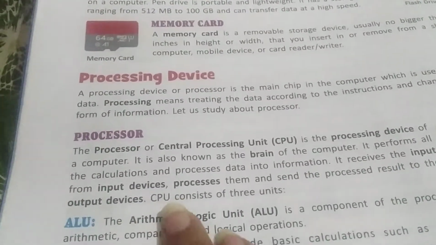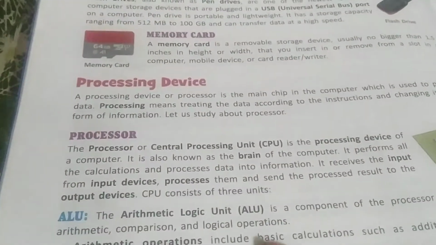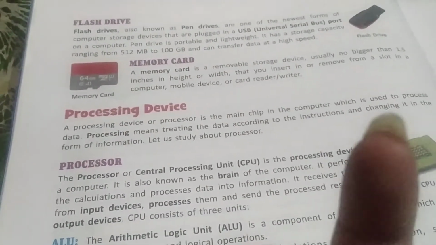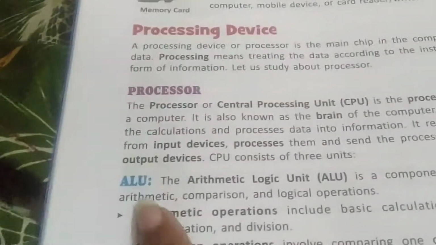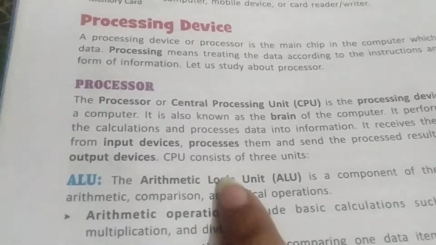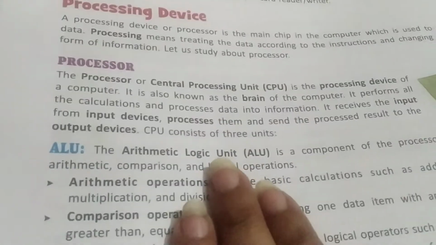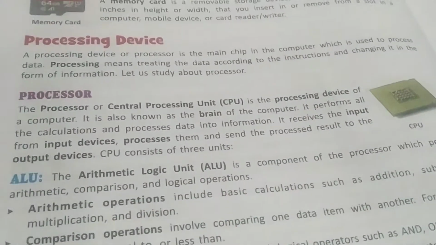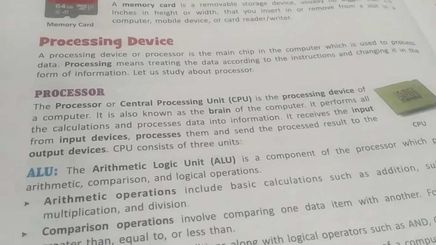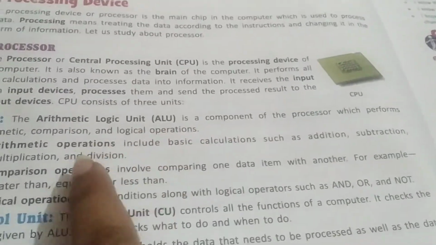Now CPU consists of 3 units. Previously I told you about the 3 units of CPU, that is CU, MU and ALU. Now we'll discuss it here. First of all ALU. ALU means arithmetic logic unit. In this part of CPU, all the mathematical calculations, that is addition, subtraction, multiplication, divisions, are done.